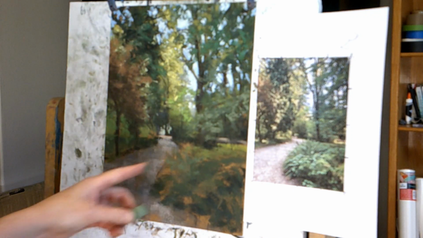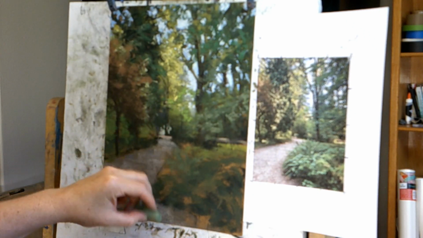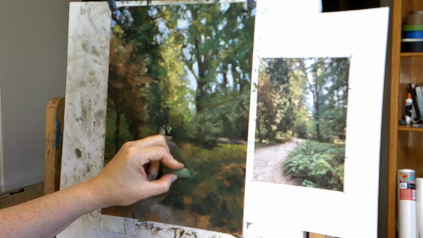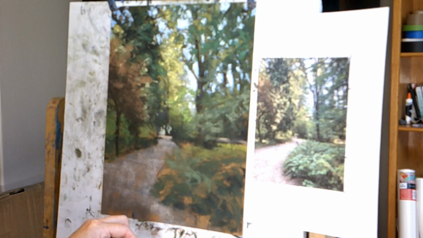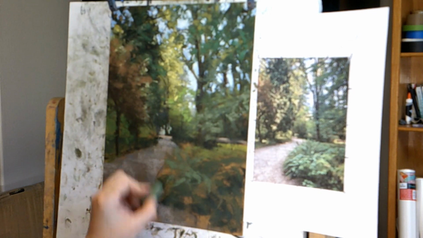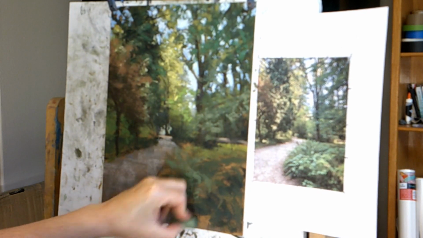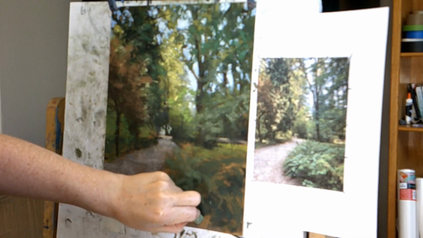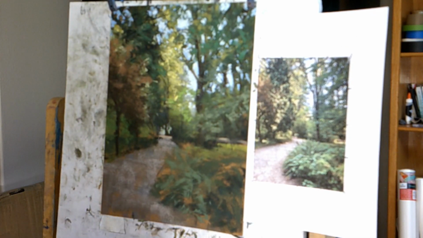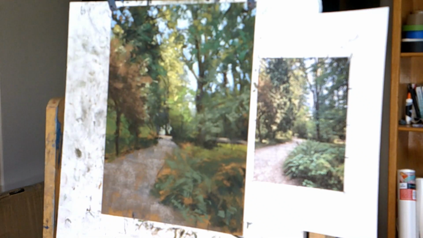Now that I've got that in, I'm going to start putting just a little bit of an indication of these because I want to. But I don't want to go too far with it because I need to make sure that I've got my road established, my path established, and this area back here. I just want to see what it's going to kind of be. Getting some of those marks in is going to help me see it. I'm just making dashes and dots. There we go. That's good for now.